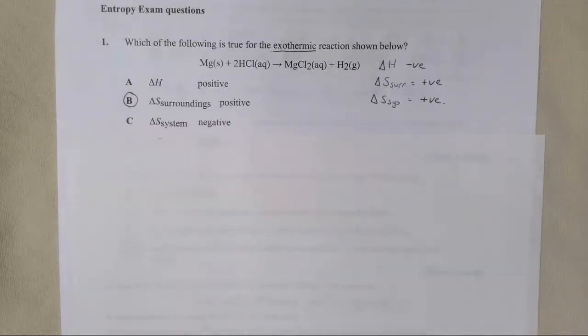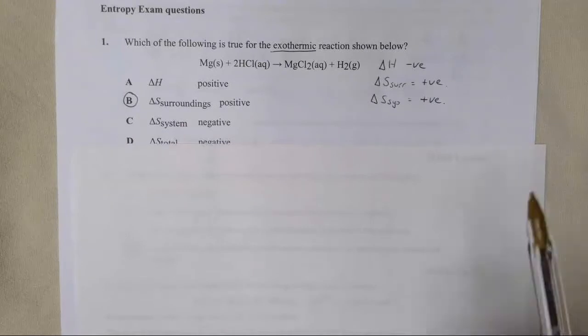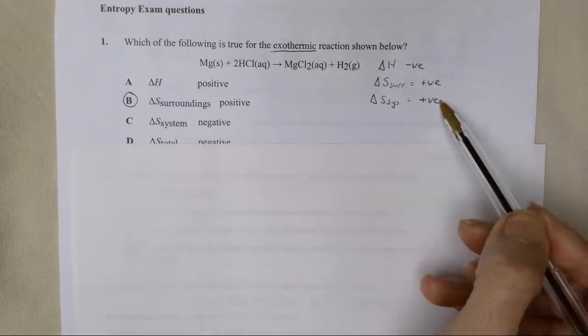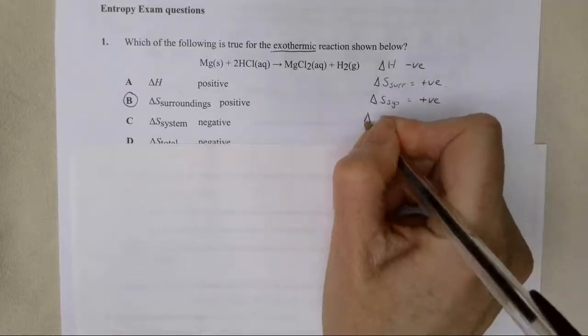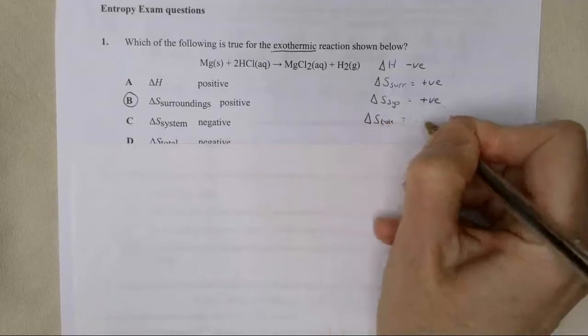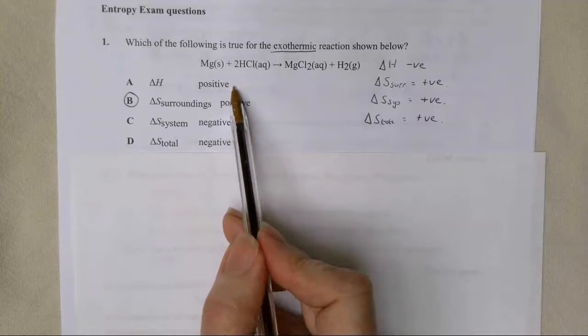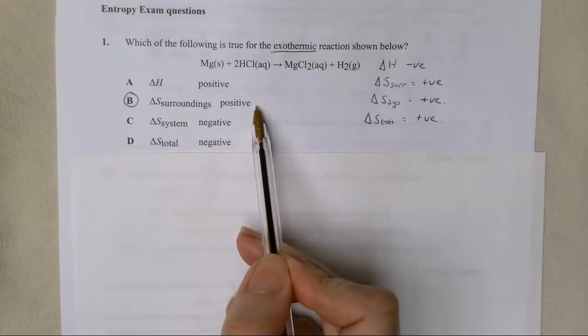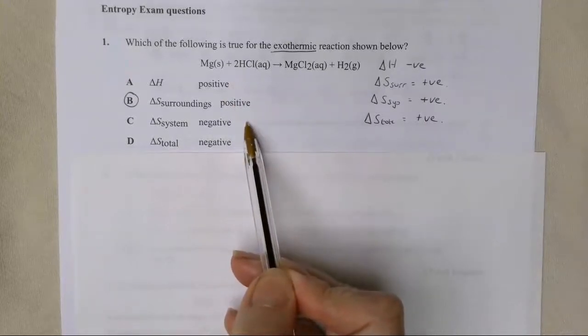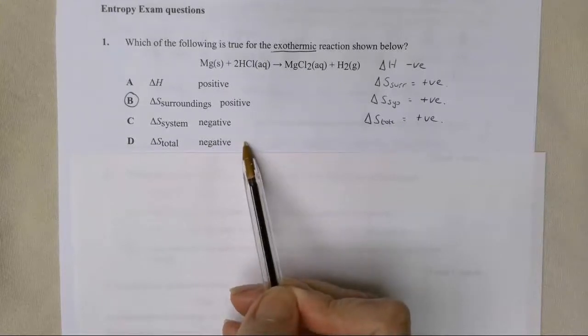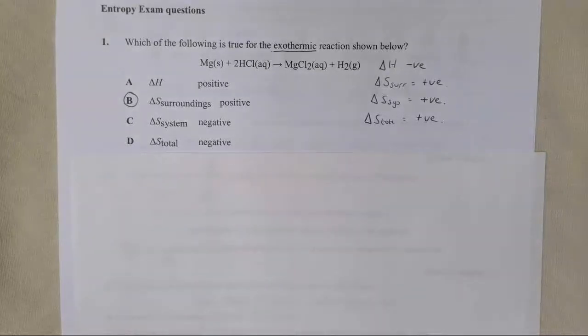We know that when we add our surroundings to our system to get our total, both of these numbers are going to be positive, so therefore my delta S total will also have to be positive. So those are things we know. Then what we're going to do is match those across with our answers. Well, delta S positive? No, it's not. It's negative. Surroundings is positive? Yes, it is. System is negative? No, it's not. It's positive. And delta S total is negative? No, it's not. It's positive. So the only correct answer there is B.